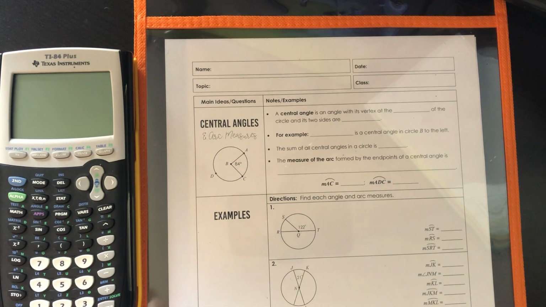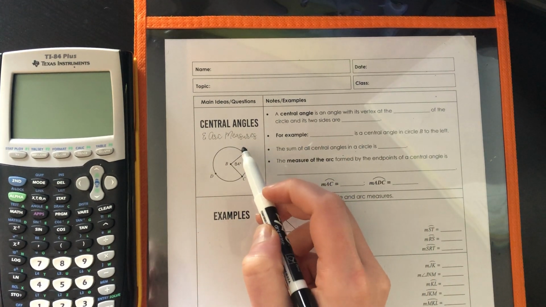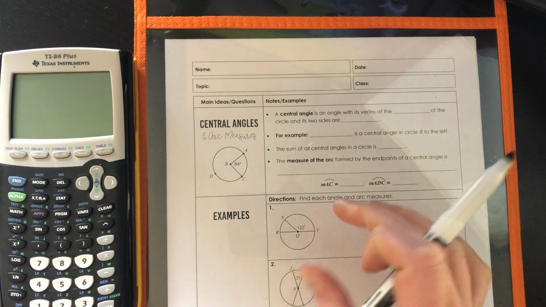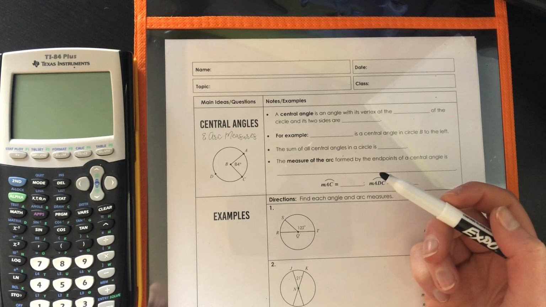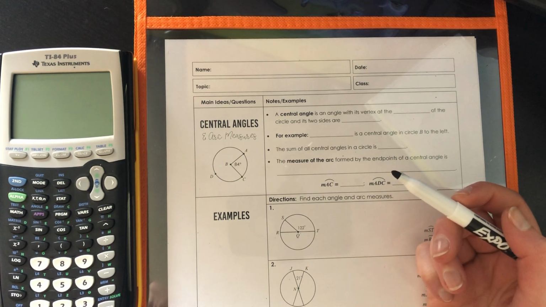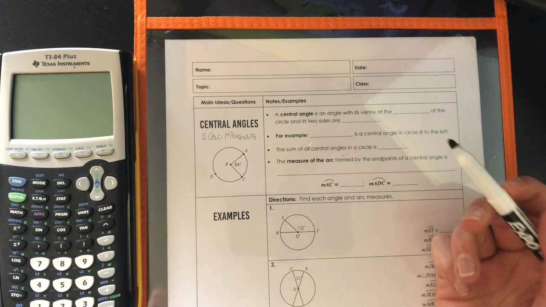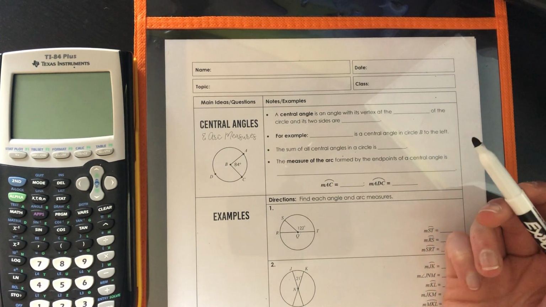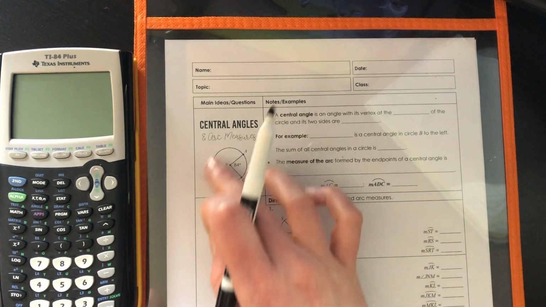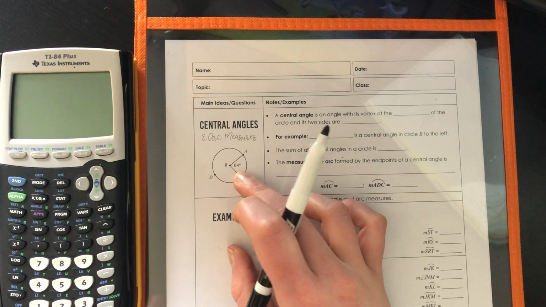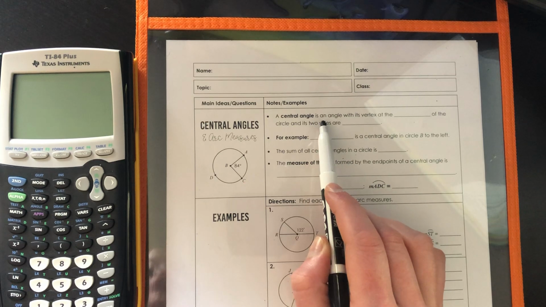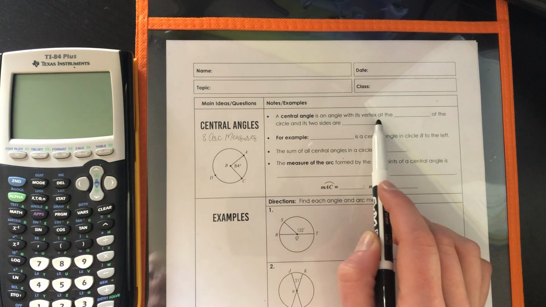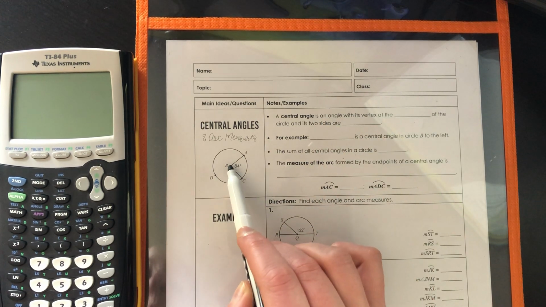Good morning, class. So today we are going to talk about central angles and their arc measures. Again, I can't emphasize enough, it's important to look at your vocab that you had done a couple days ago and refresh and understand the terminology, so when we talk about it, you know what part of the circle you're looking at.